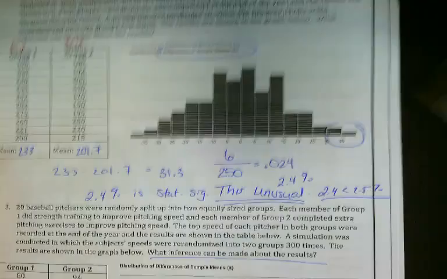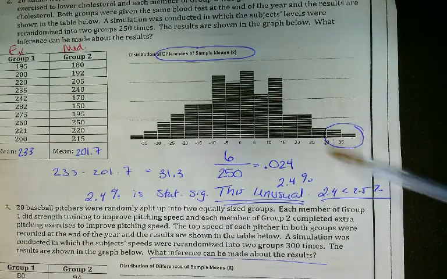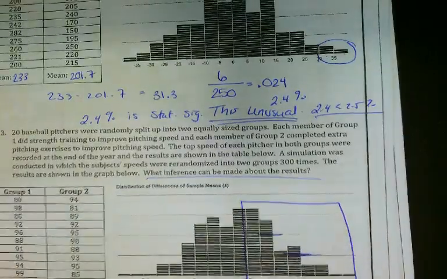And again, it's super important that you're counting when you're close to the tail's end, because that's when it could be significant. But here, when it's close to the middle, it's obviously not going to be significant at all.